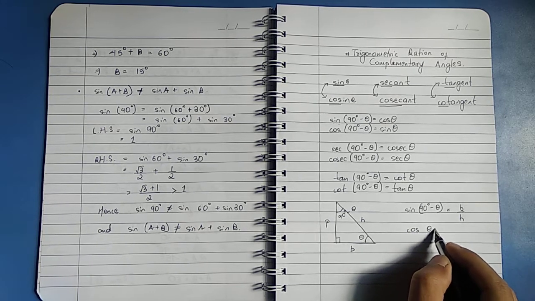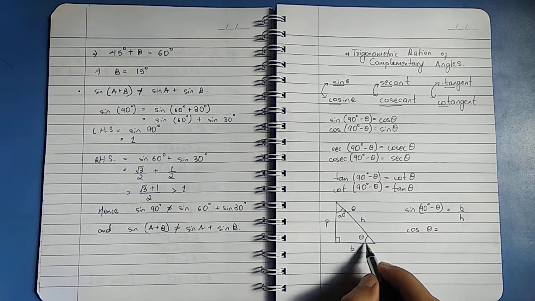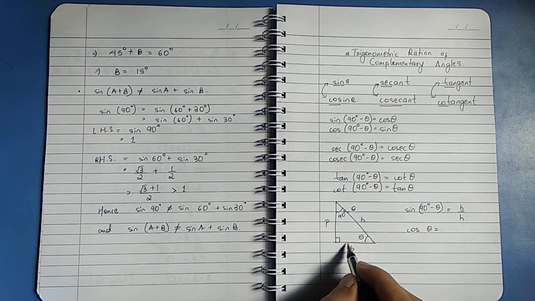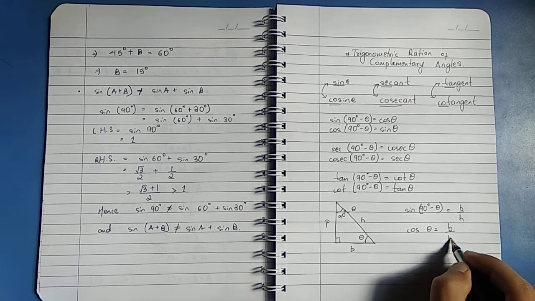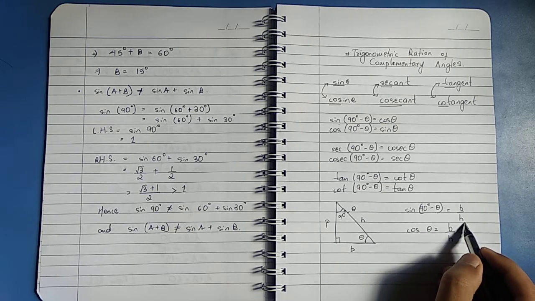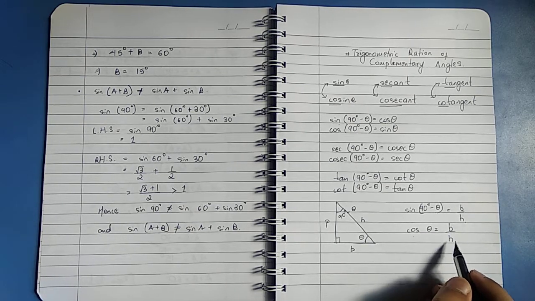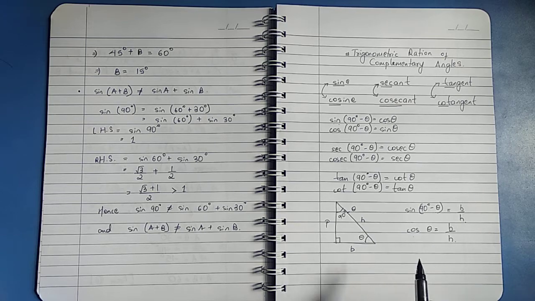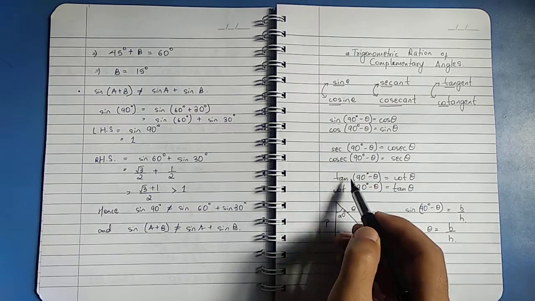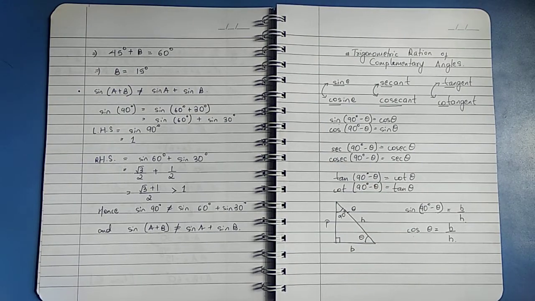Cos theta, if we are taking theta as our base angle, becomes b by h. So sin(90 minus theta) is also b by h, and cos theta is also b by h. Hence sin(90 minus theta) and cos theta are equal. You can show the same for each and every one of them.